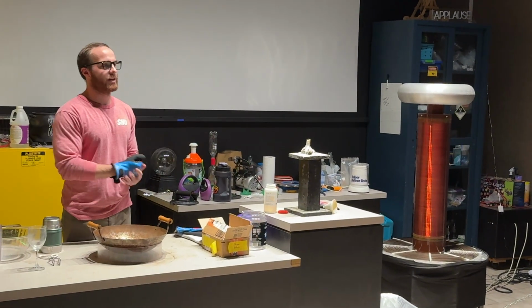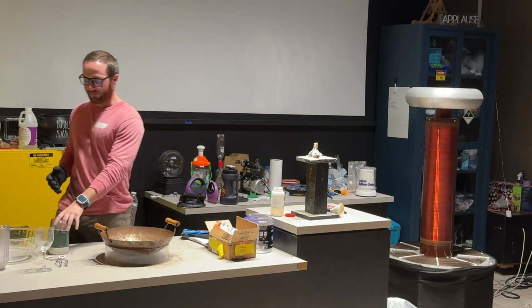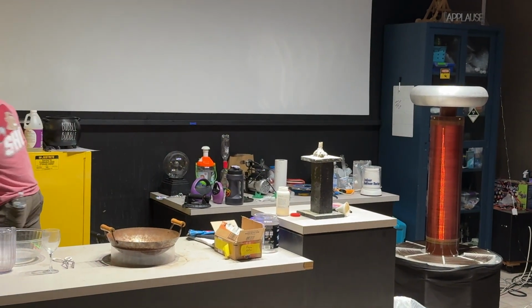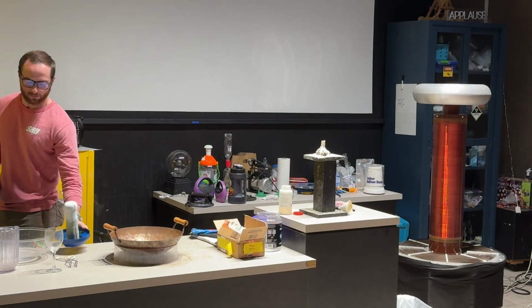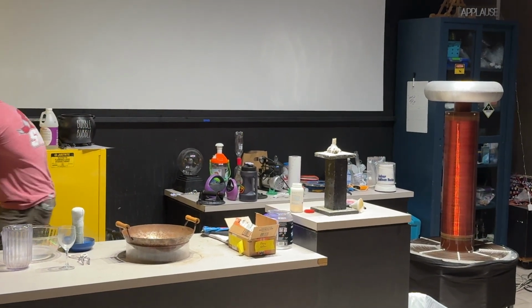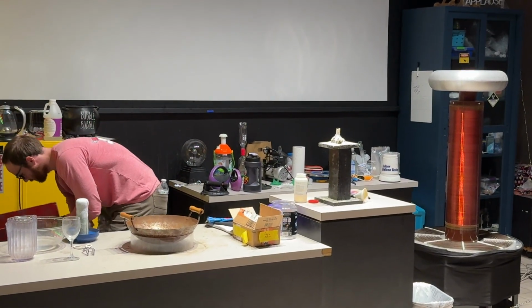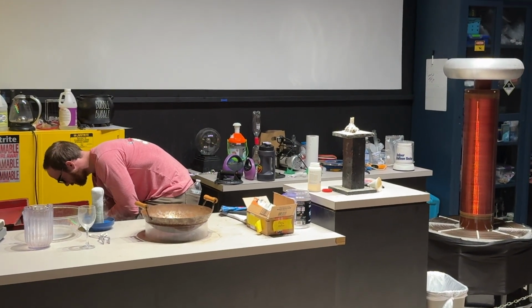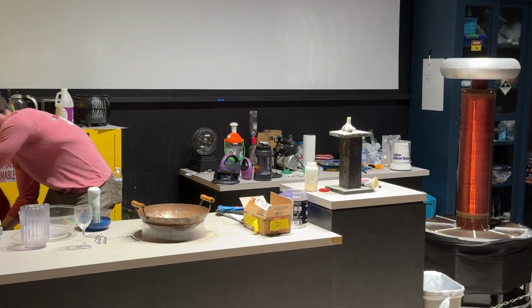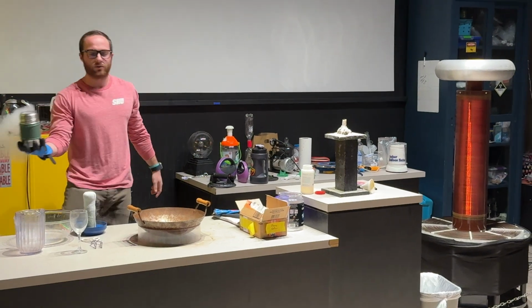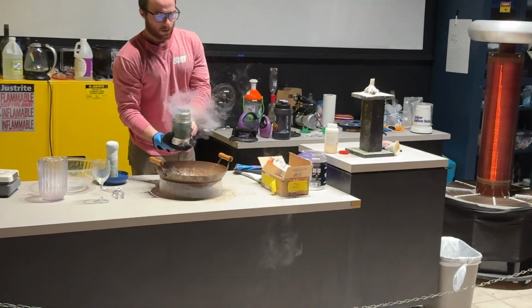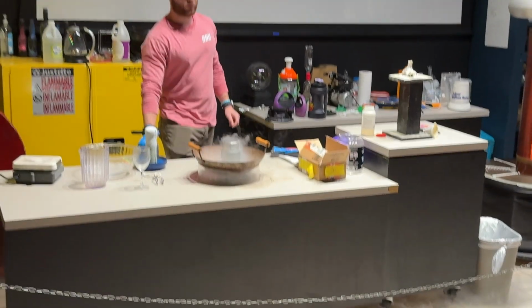For obvious reasons, I can't do that, right? But I do have a container of liquid nitrogen, which is exactly that. It's negative 320 degrees Fahrenheit. Give me a moment so I can pour some out. All right, in my hand is a much smaller container of liquid nitrogen. I pour some out. All right, it is just about gone.